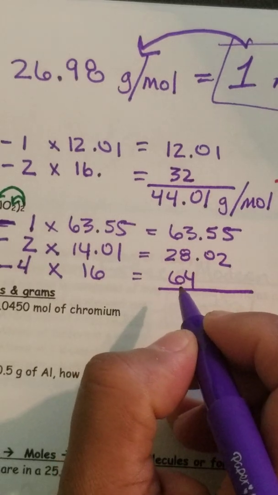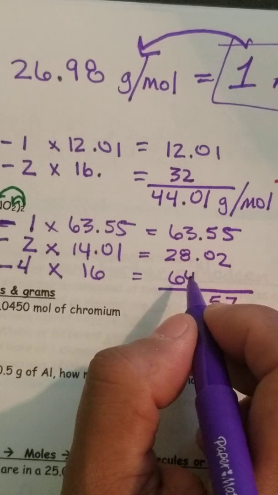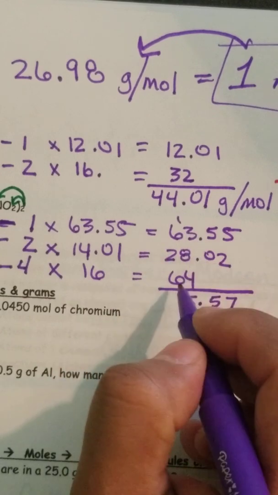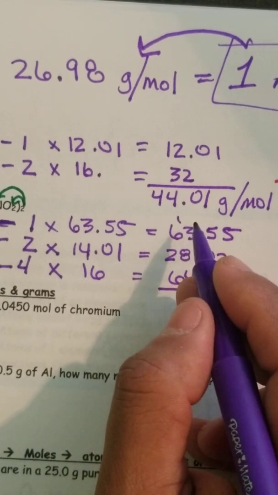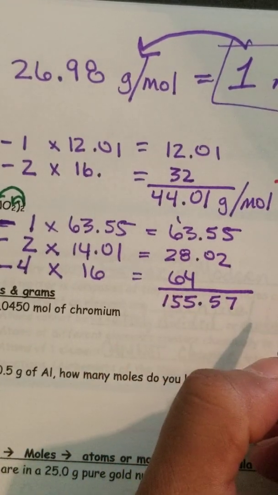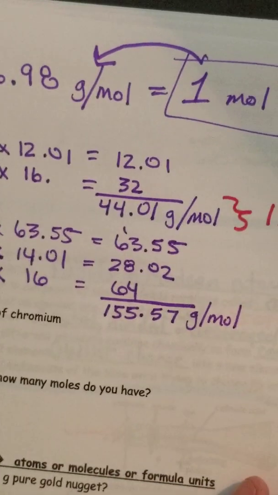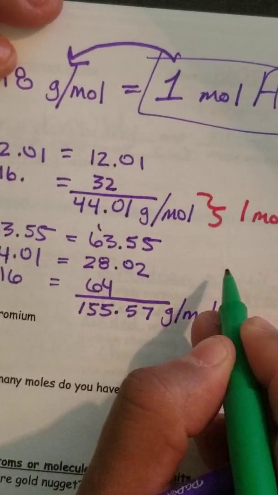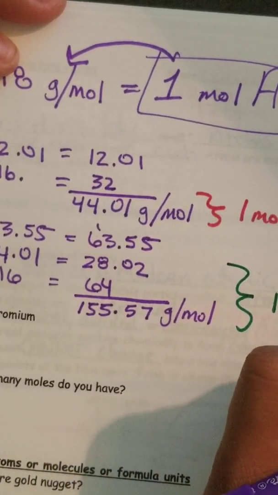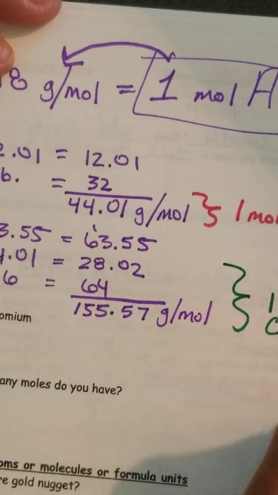We get, and I might be a little off, 155.57. What's the SI unit? Grams per mole. And this is equal to 1 mole of Cu(NO2)2.